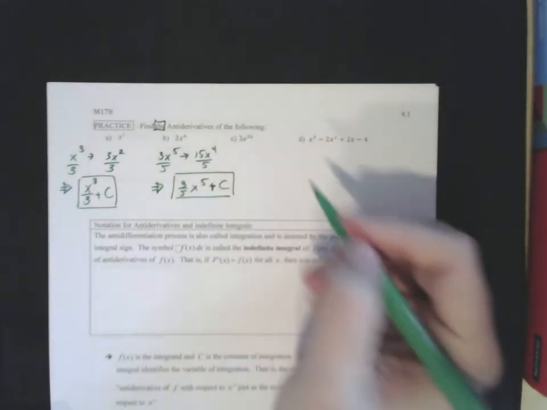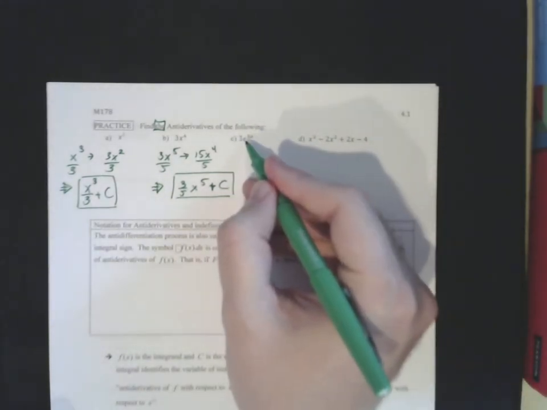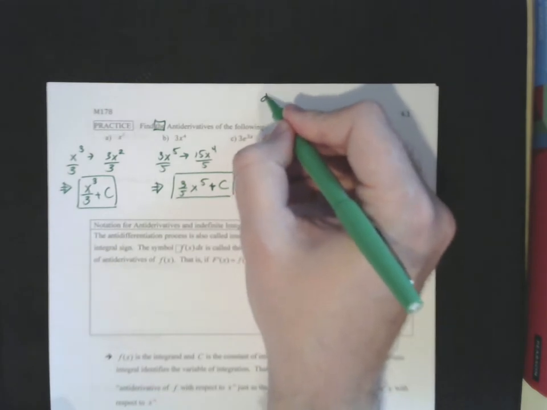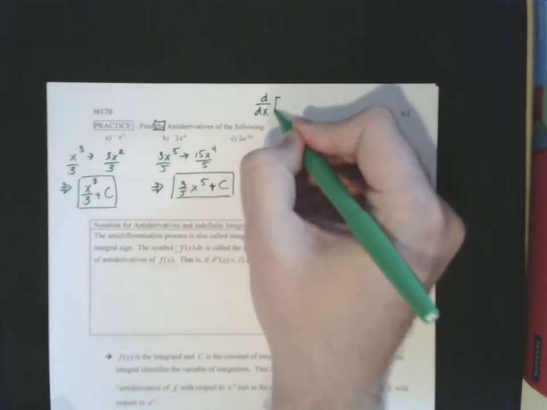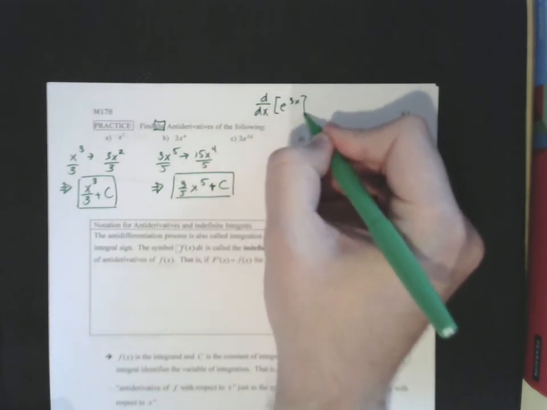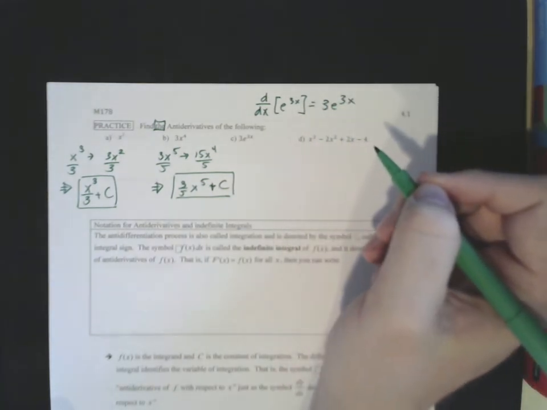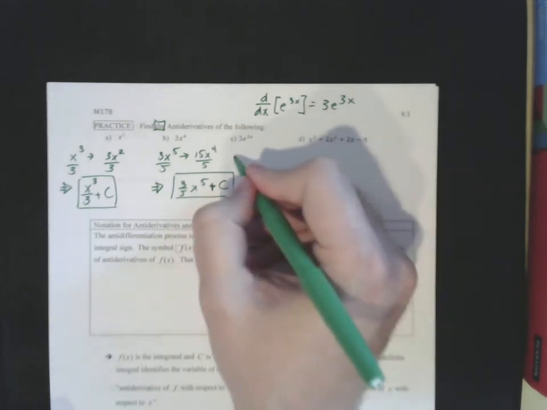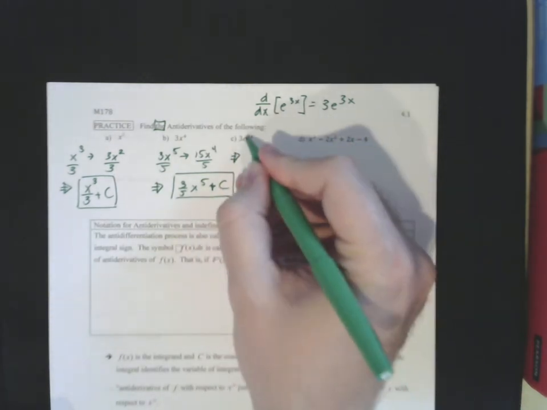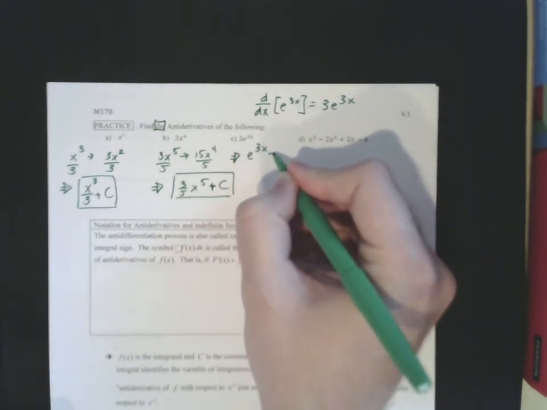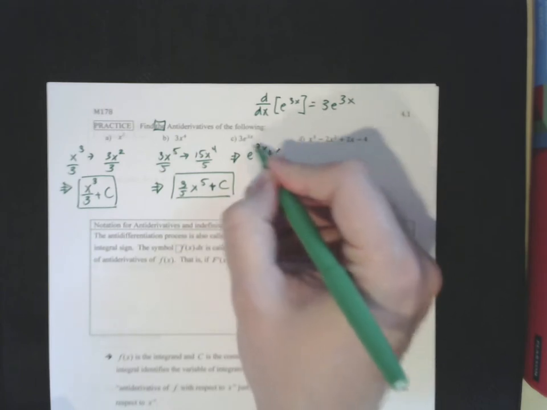Now for e to the 3x, we know that the derivative of e to the 3x, if we look at that in isolation, would be 3e to the 3x, which means that my antiderivative here would just be one third e to the 3x plus c.